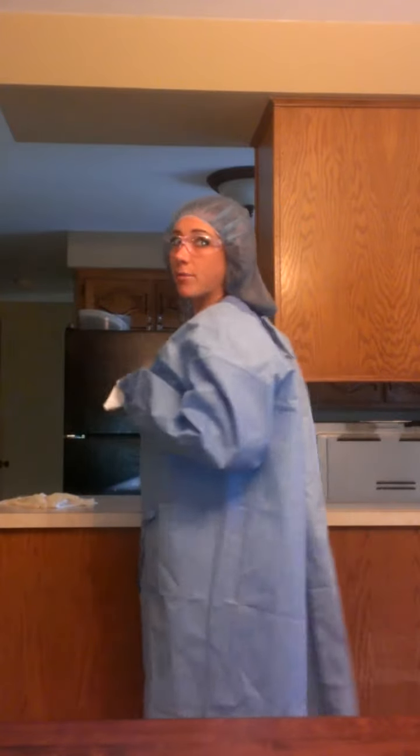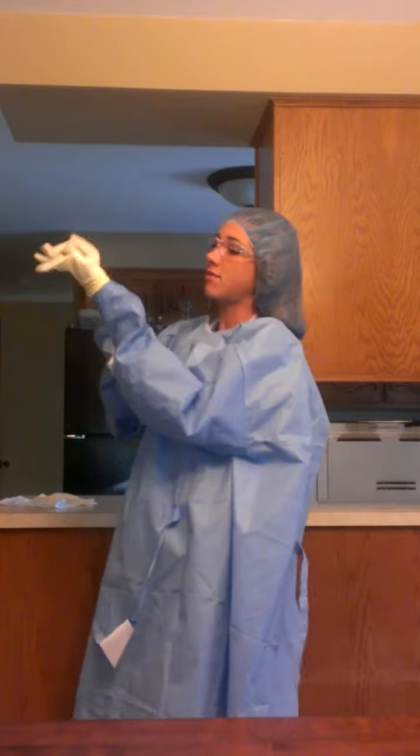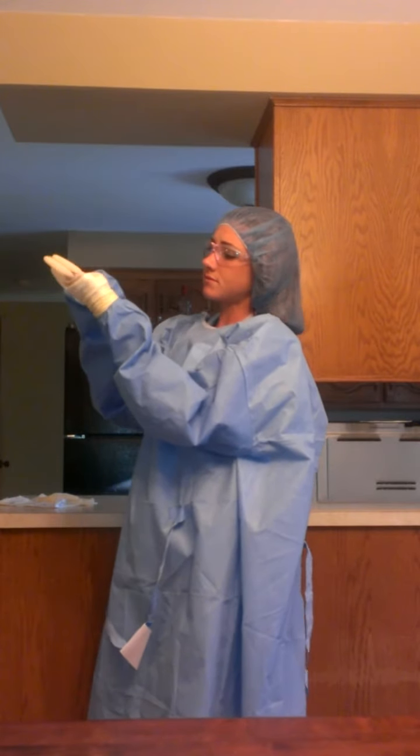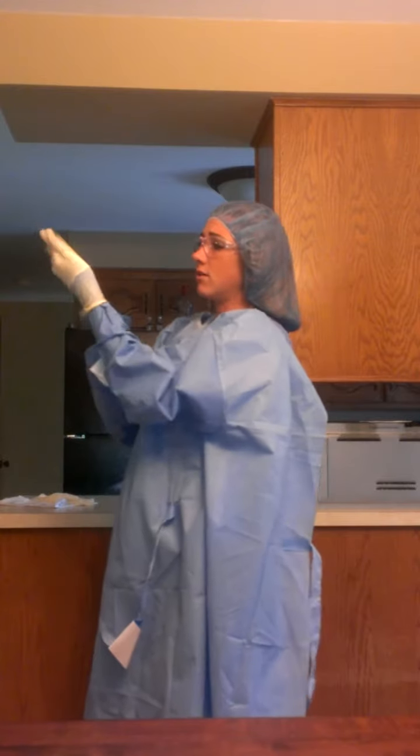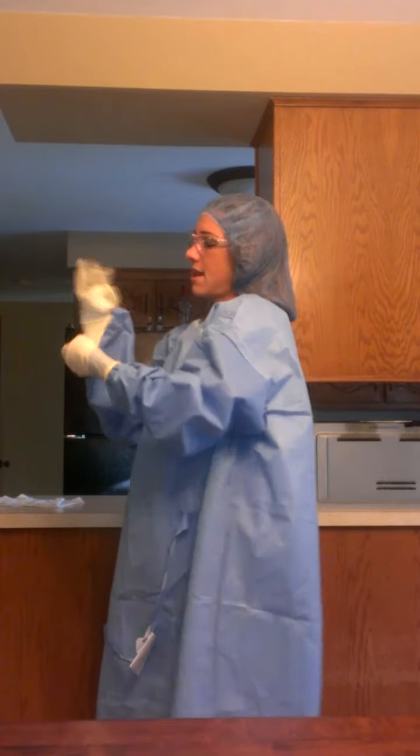Now notice my hands do not come through here. The circulator or the nurse is going to walk by and tie you up here. Again, they are in the non-sterile role, so they can do that. They don't need to wear gloves or anything. So my hands are not through here. There's a specific way that we put on our gloves, like so, and we kind of pull our hands through that way. So while I'm doing this, the nurse has got me all tied up here.